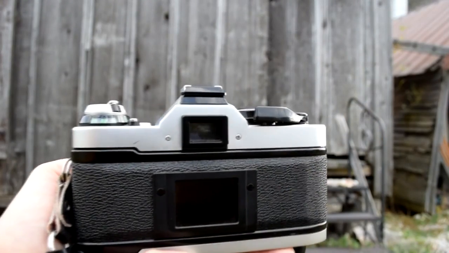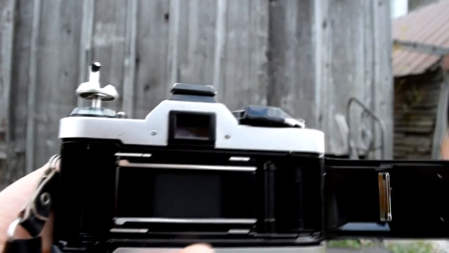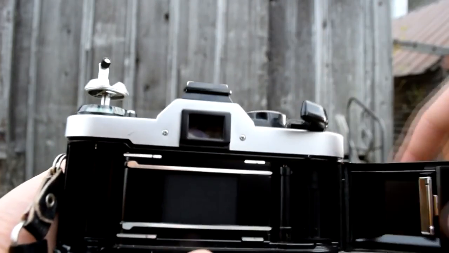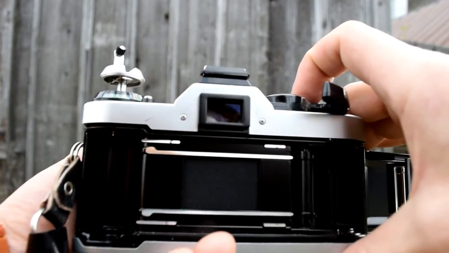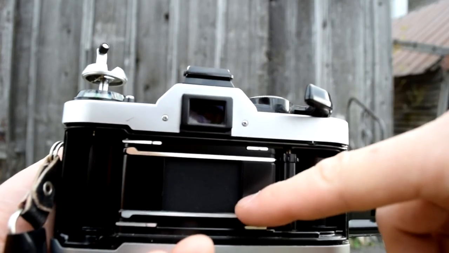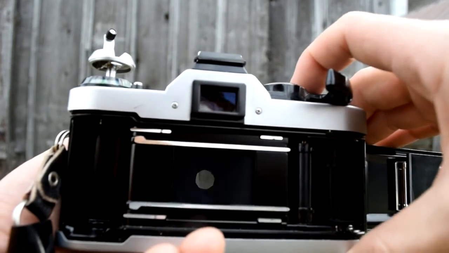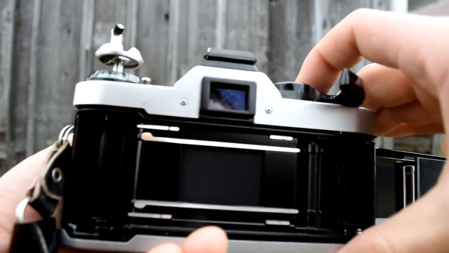Okay, here's the back of the camera. Again, like I said, the nice thing about these cameras is you can pop them open. So here, I just charged the camera, and now I'm going to fire a picture. You can see this is the curtain, it opens and closes for a brief second of time. That is actually the shutter speed.